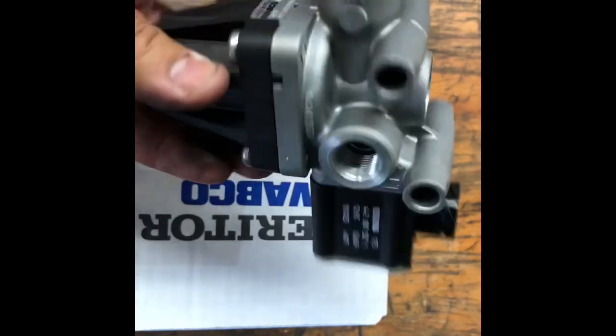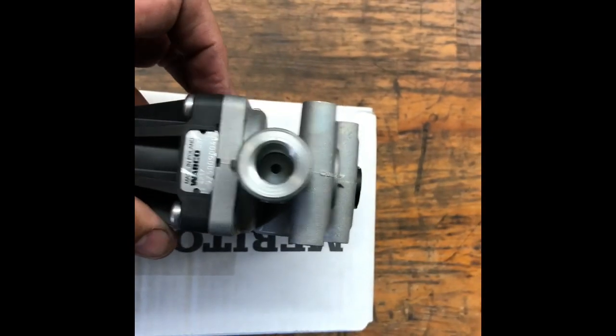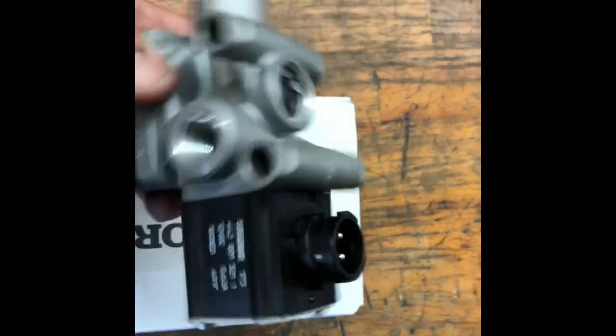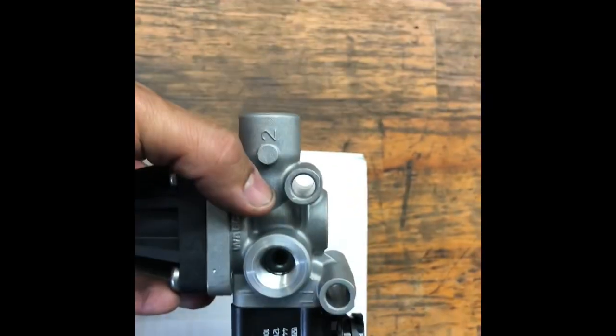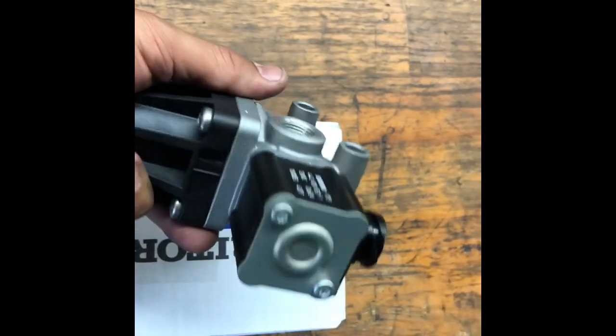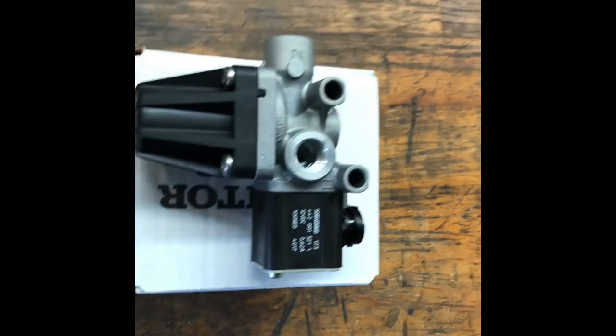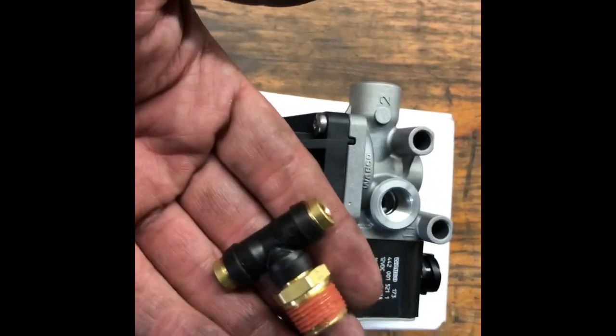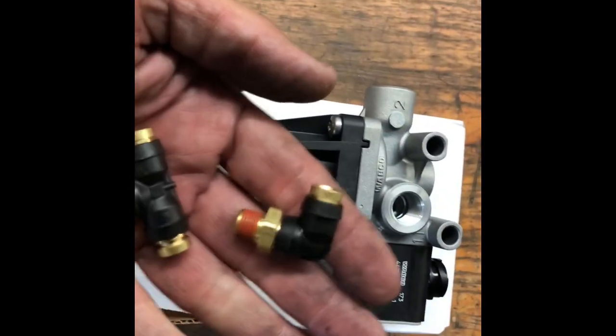Again, this is your pressure limiting valve: air inlet, air outlet, your electrical connection, your mounting ports. Again, we're going to be using new fittings.